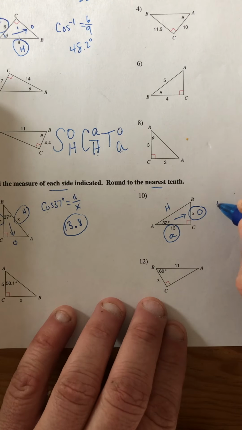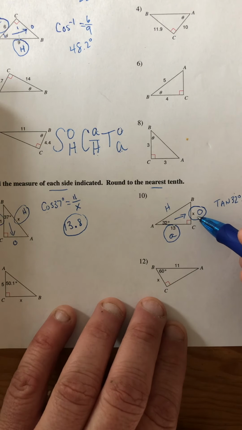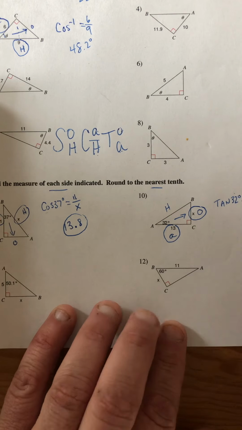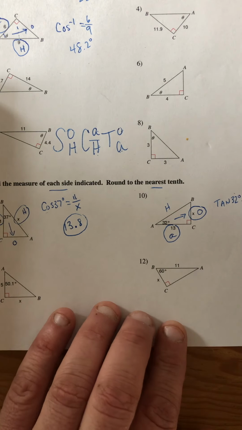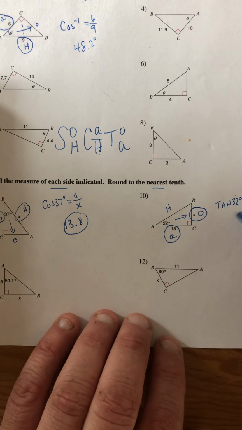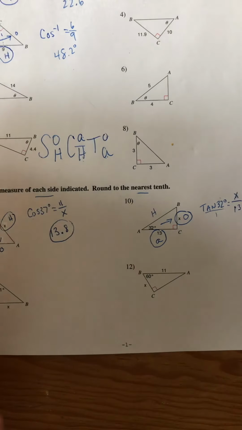So we're going to have the tan of our angle, which is 32 degrees, equals our opposite, which is x, over our adjacent, which is 13. Now, where is x now? X is in the top, okay? We're not going to divide, because if I cross multiply, x times 1 would just give me x equals tan of 32 times 13. So if x is in the top, you are just going to multiply.